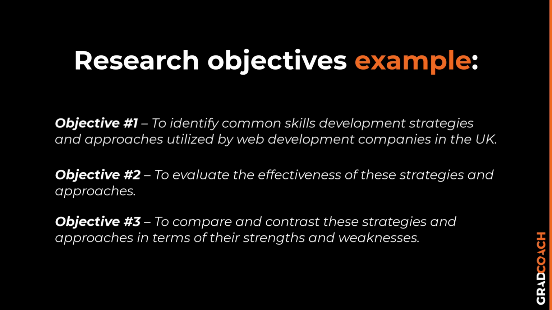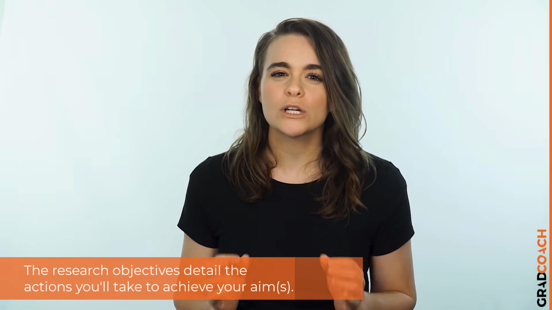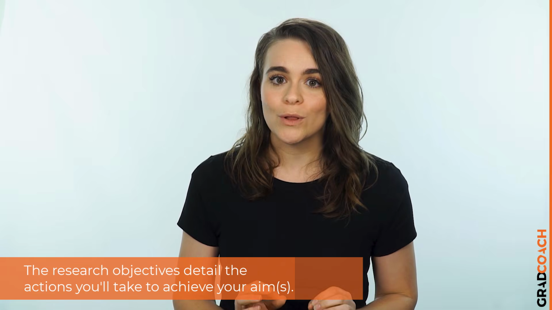As you can see from this example, these objectives describe the specific actions you'll take and things you'll investigate in order to achieve your research aims. In other words, they break down the research aims into more specific, actionable objectives.